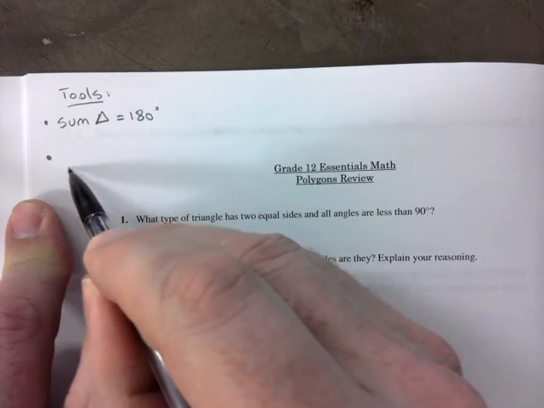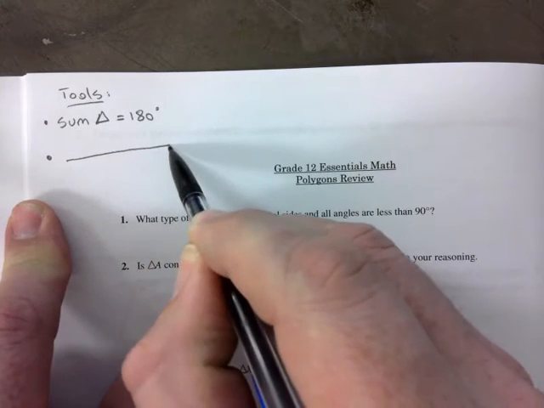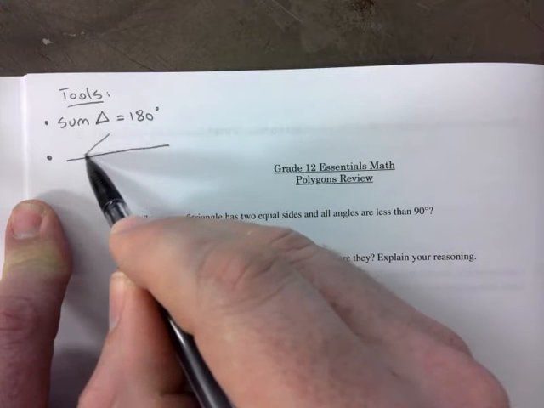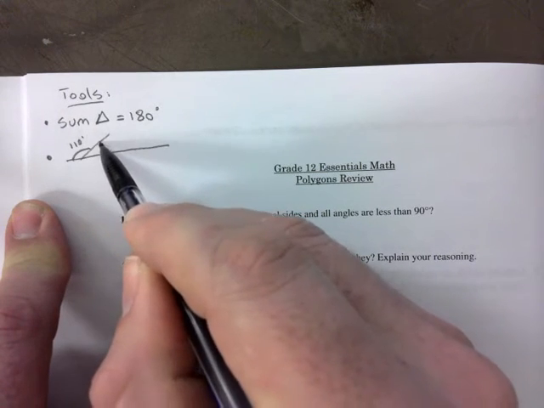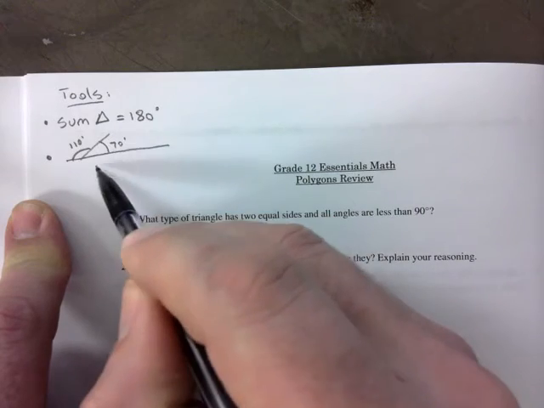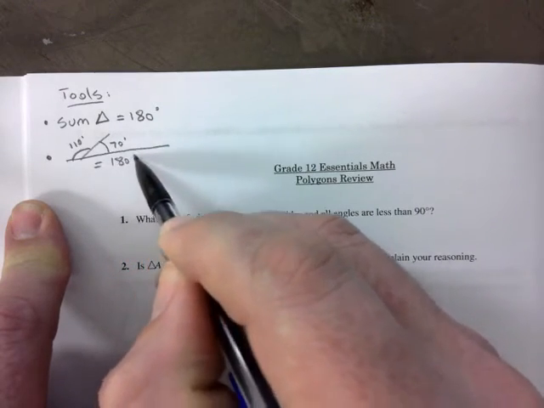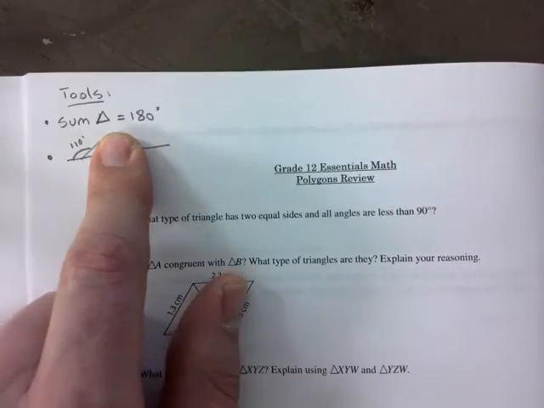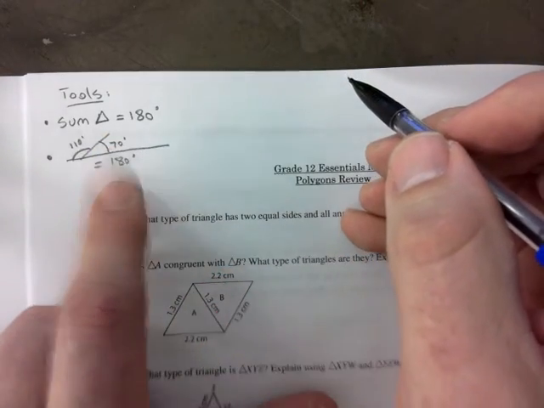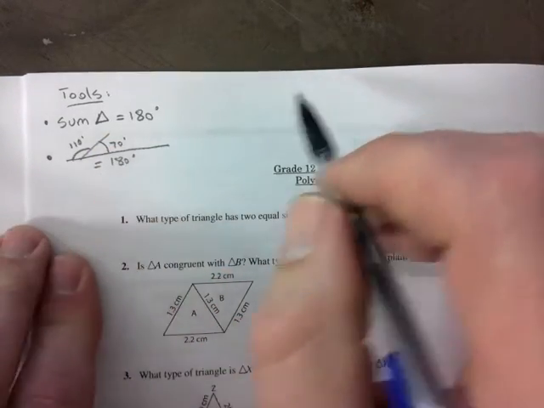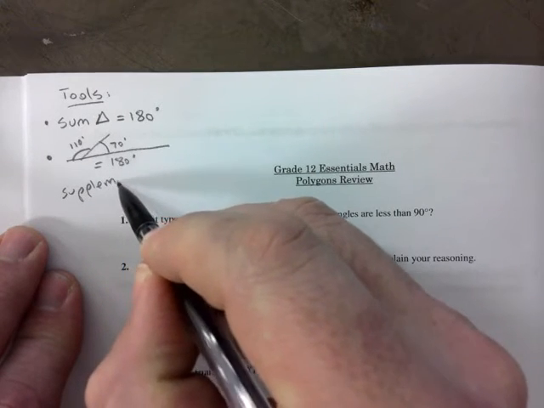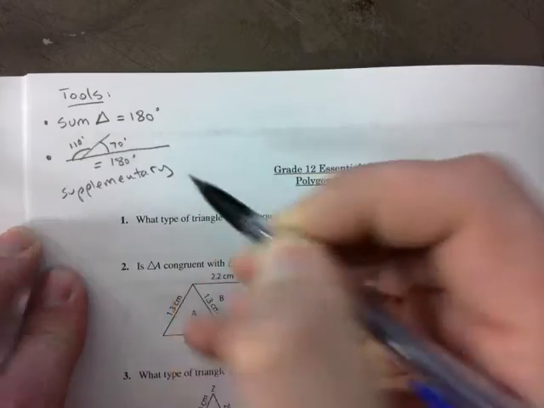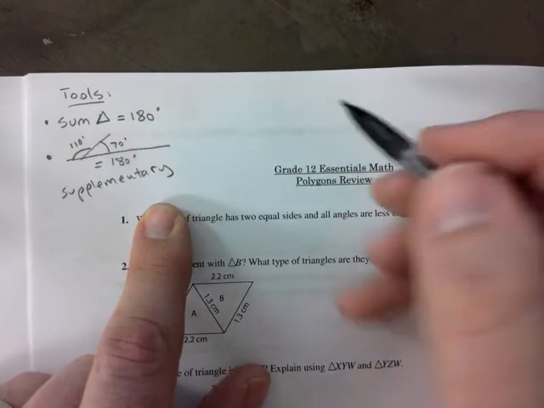The other one is the fact that a straight line, if it is cut in any way, right? If you know that this is 110, then you know that this must be 70, right? It adds up to 180 as well. So in a triangle, all angles add up to 180. What do you call two angles that add up to 180? Supplementary. Right? Supplementary angles, we talked about that.